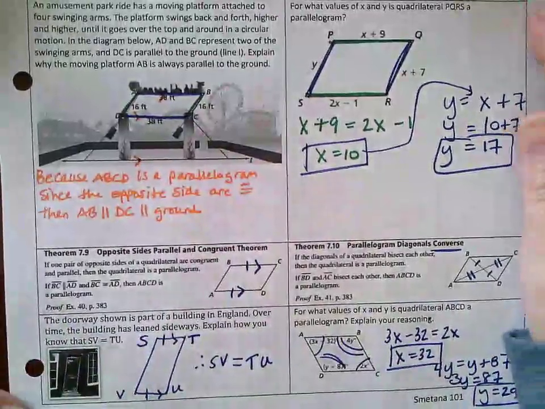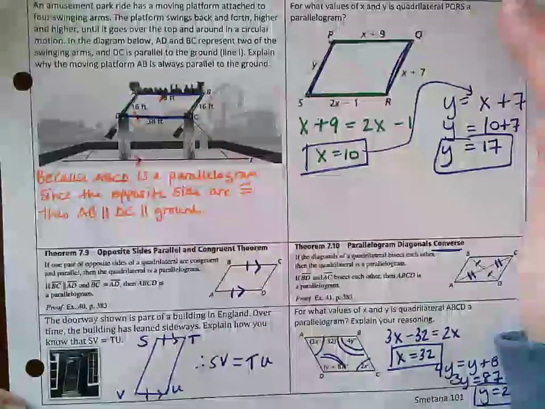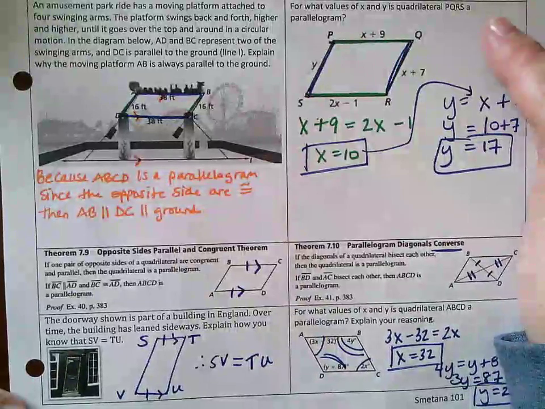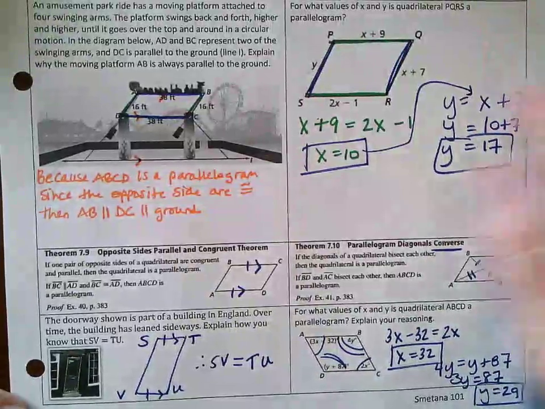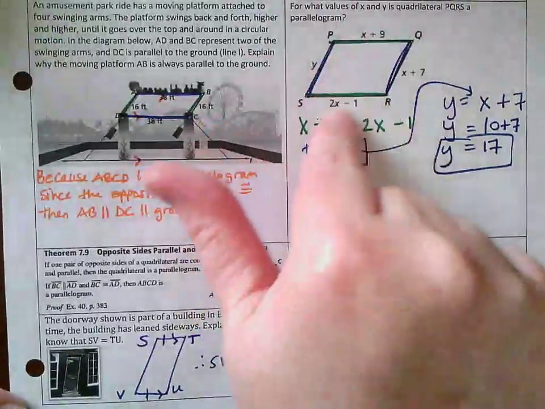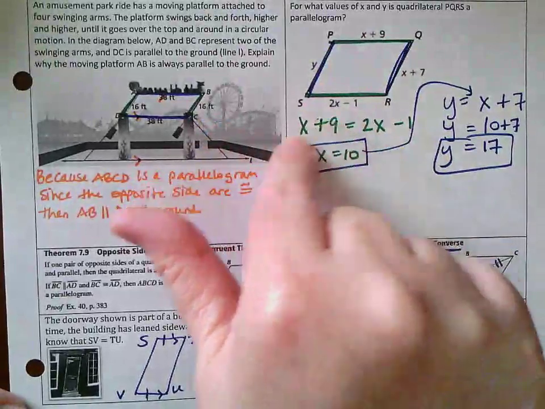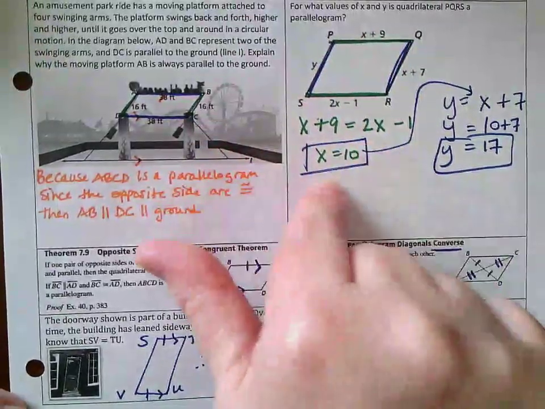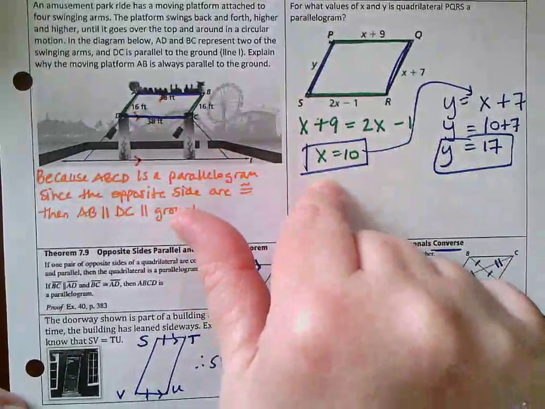Okay, so for what values of x would make this quadrilateral PQRS a parallelogram? So I just need to make the opposite sides equal to each other. So x plus 9 is equal to 2x minus 1. And when you solve it, x equals 10.